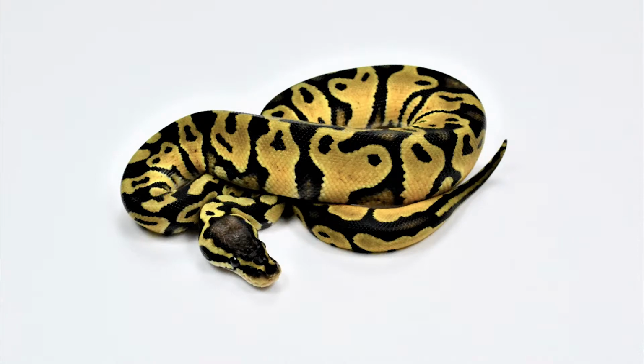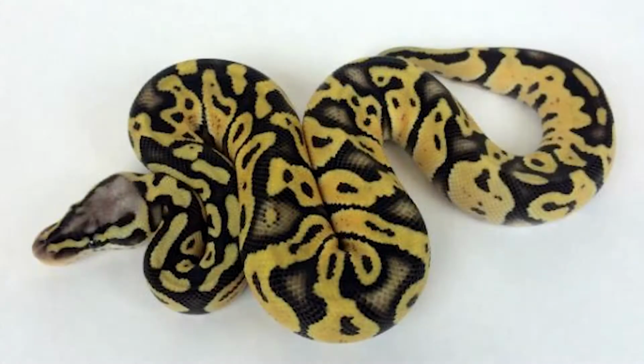It's no wonder that when you add pastel to another copy of pastel and produce super pastels, the blushing in the head comes through even more. The yellows stay brighter, especially through adulthood, and the wacky pattern is just amazing. It's no wonder that the pastel ball python is the most popular ball python morph out there.